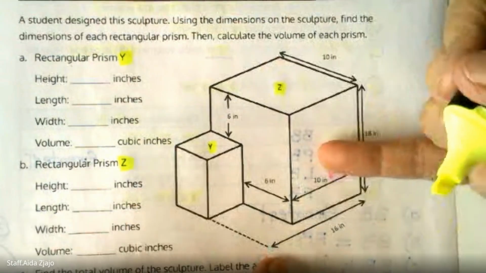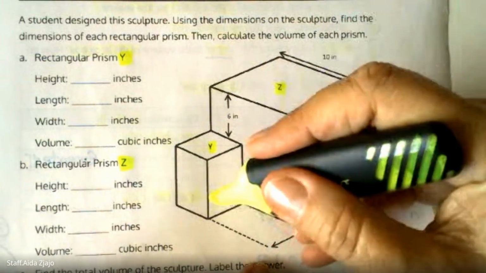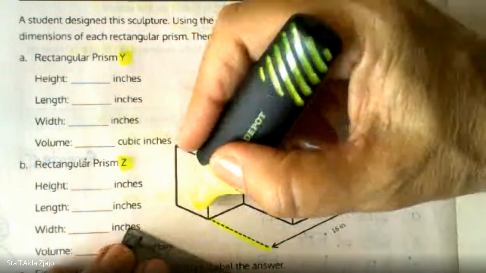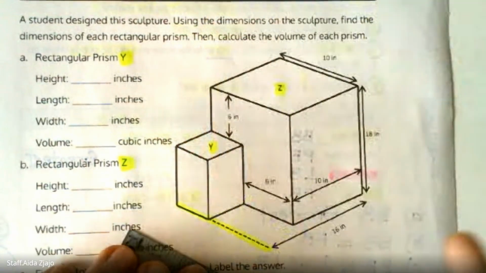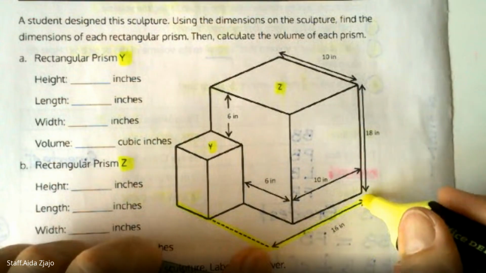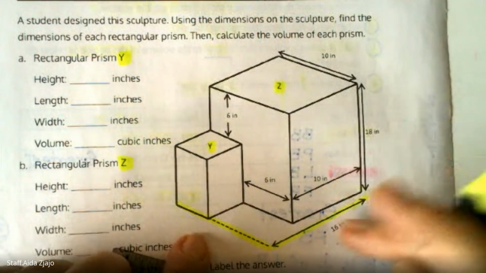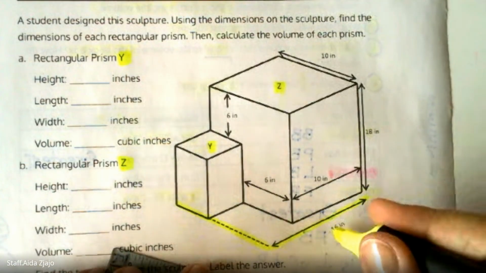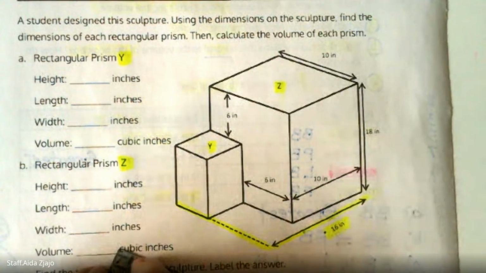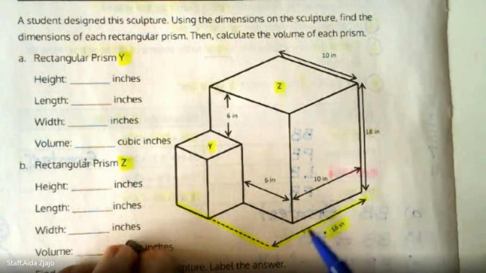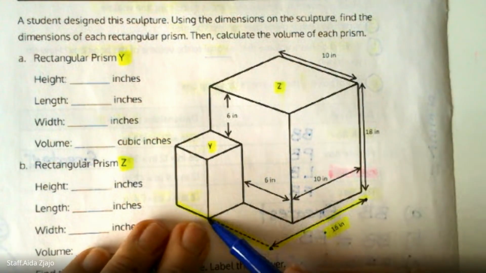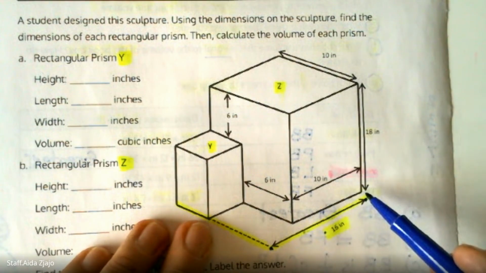Then on the large one, there is first this value here. You can notice that it goes practically from where the figure starts all the way to the end of the figure, the smaller figure and the large, how long they are. And they are 16 inches. So now we can start from here, from the beginning of the small to the end of this.